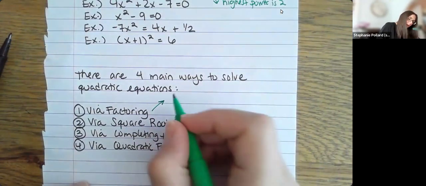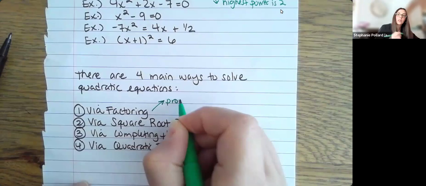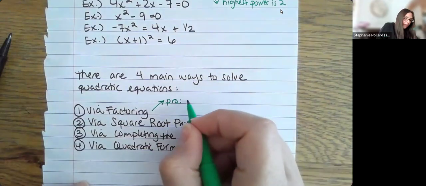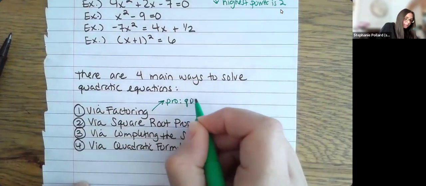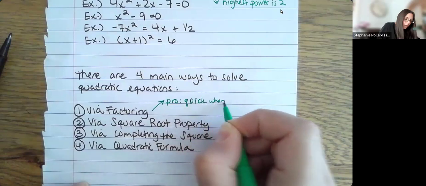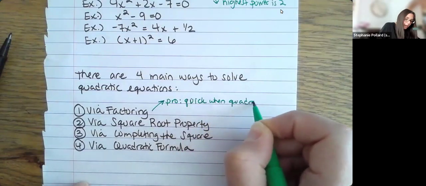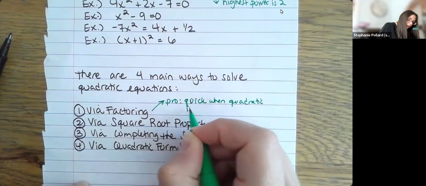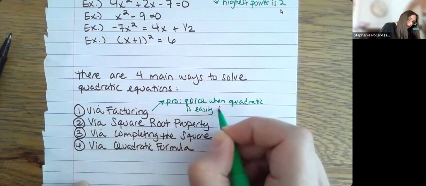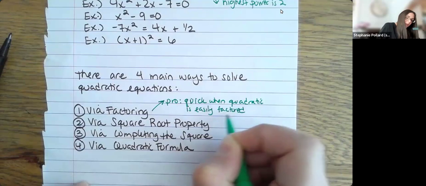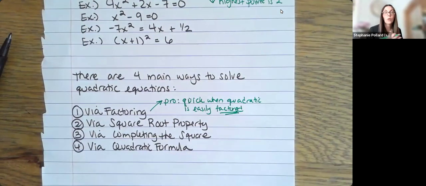For factoring, this is a really nice strategy. The pro here, or why you would want to use this, is that it can be pretty quick when the quadratic is easily factored. The key thing is you can only solve quadratics by factoring if you actually can factor it. Not every quadratic is factorable.